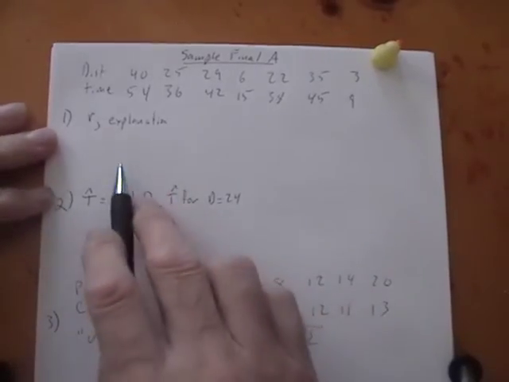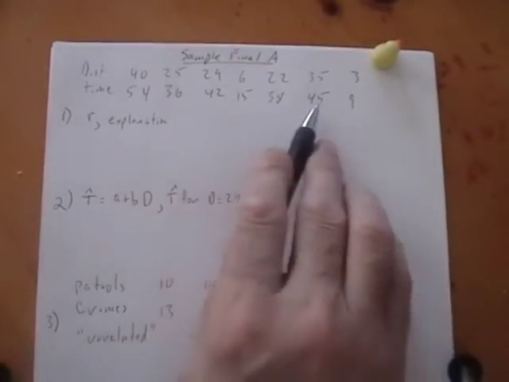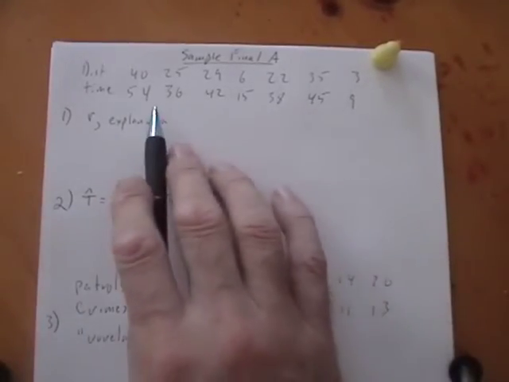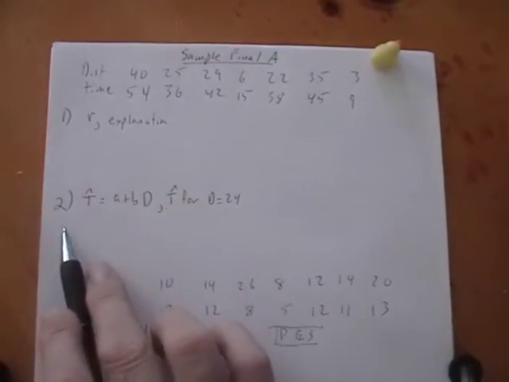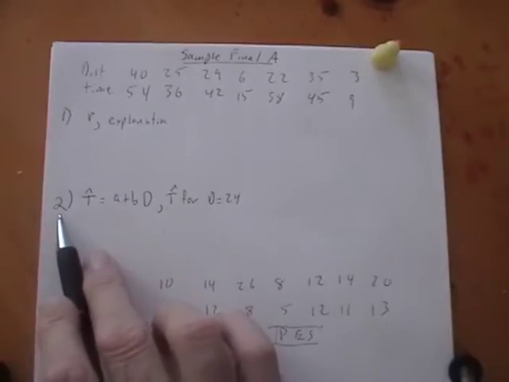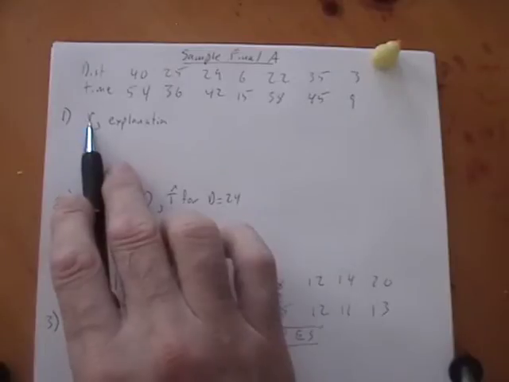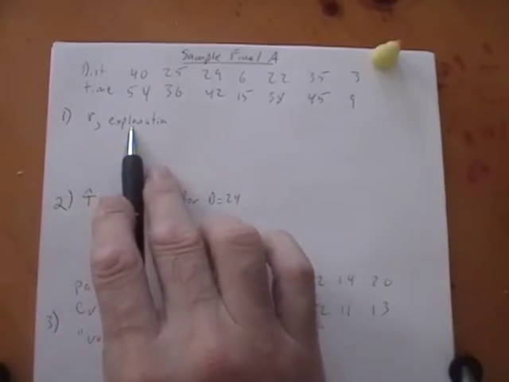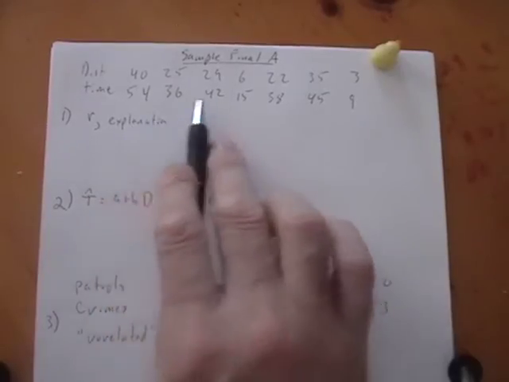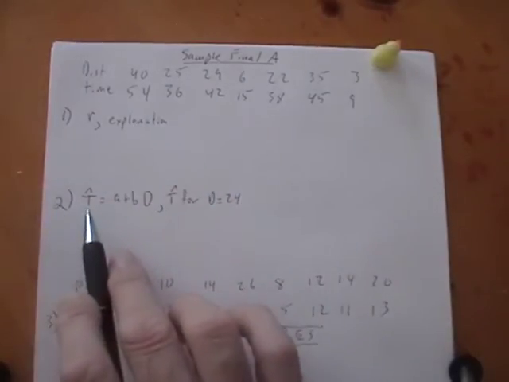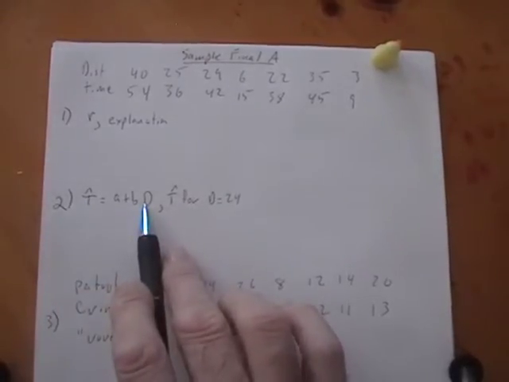Sample final, part A. So, I look at the data here, I enter it into my calculator. I notice that both 1 and 2 are running off of the same data set. Notice that 1 is all about r and r squared, so all you really need to do is tell the two lists. 2 is based off of predicting time based on distance.